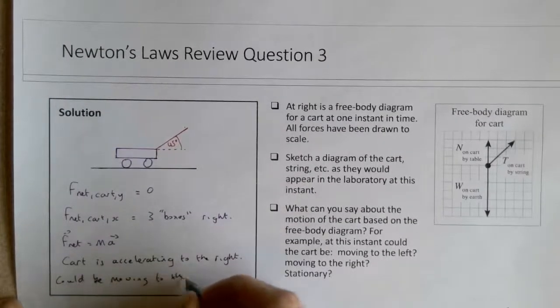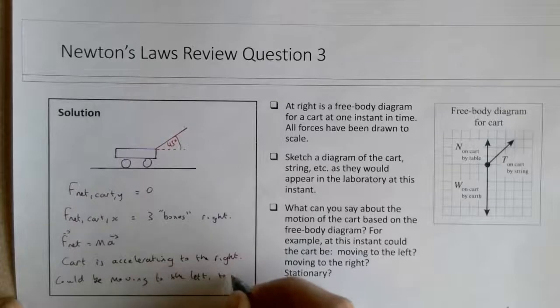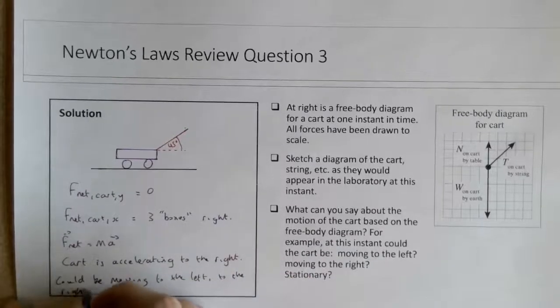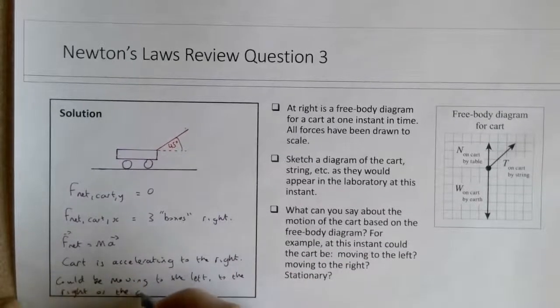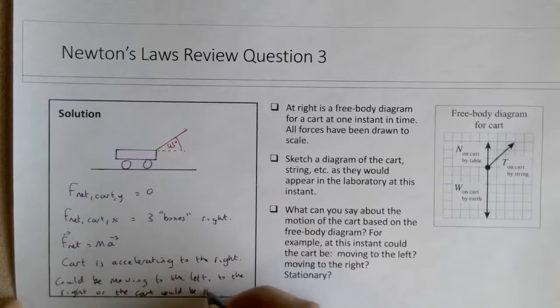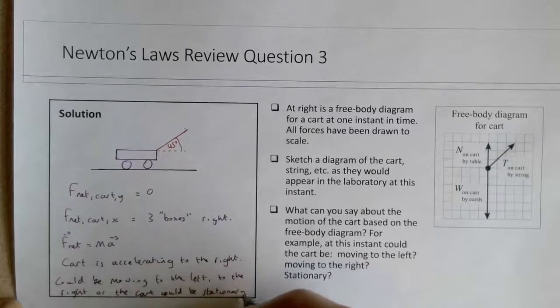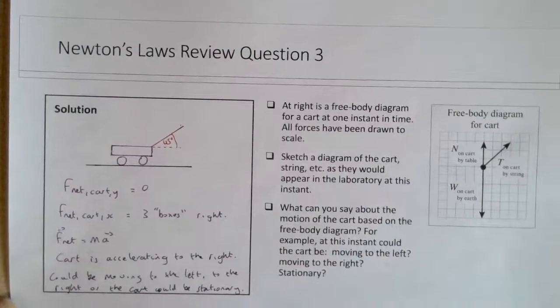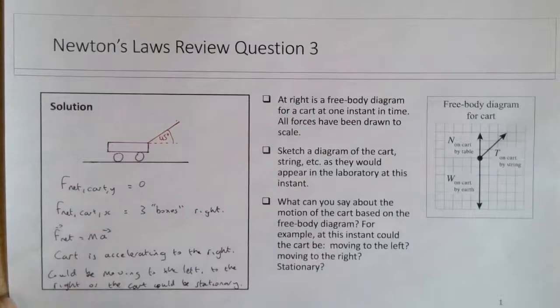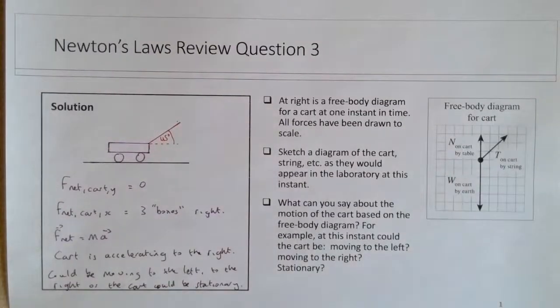So it could be moving to the left, to the right, or the cart could be stationary. It's not possible to tell the direction of the velocity when we only know the direction of the acceleration. Acceleration can only tell us the direction of the change in velocity. So all of these 3, moving to the left, moving to the right, or stationary, are all valid. The only thing we can state is that the cart is accelerating to the right.